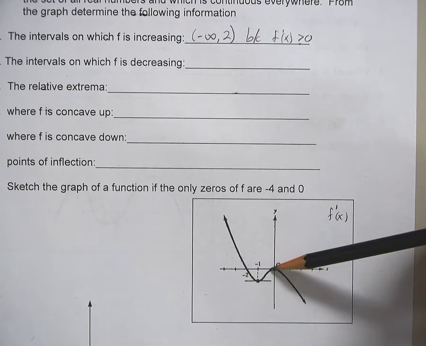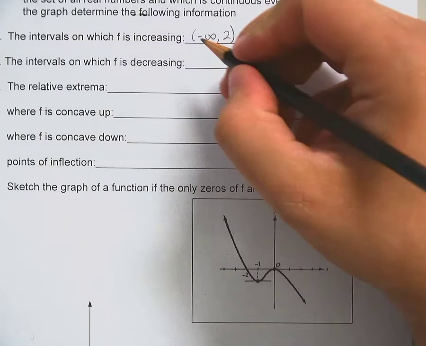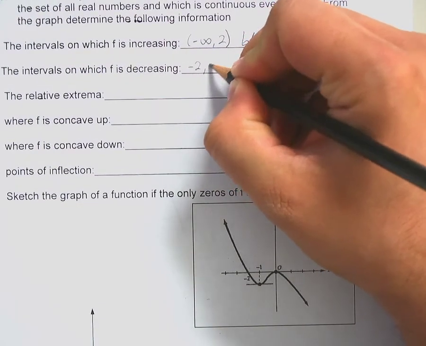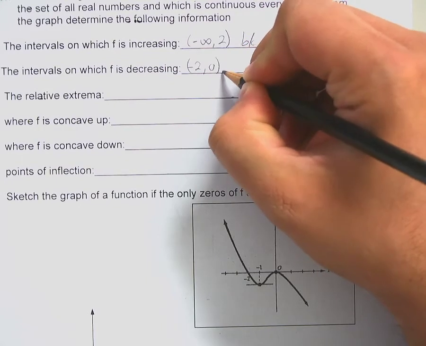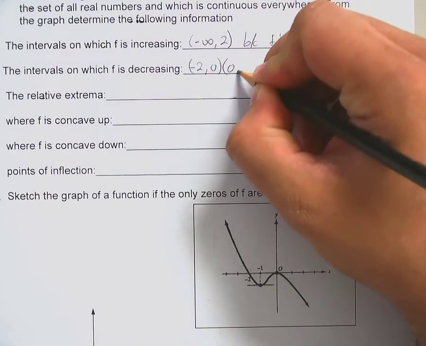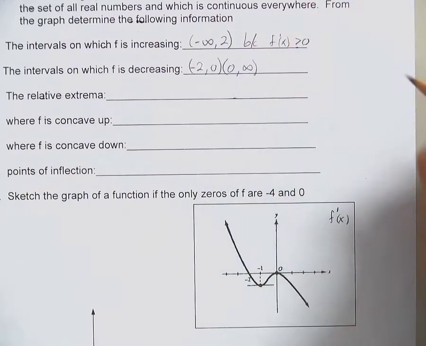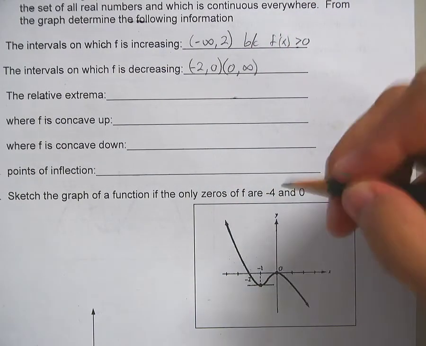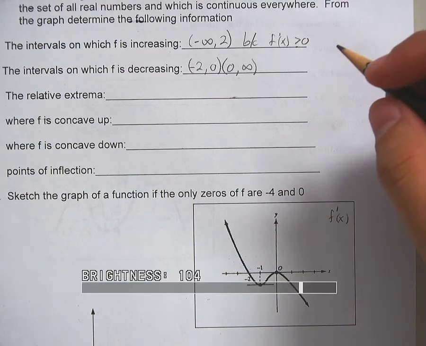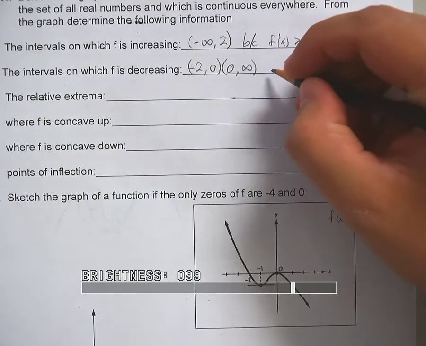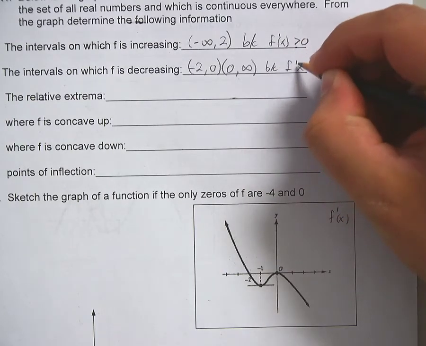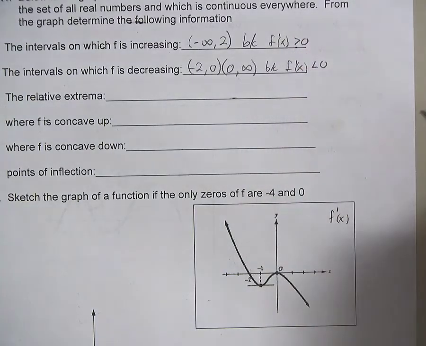So it's decreasing here, and then decreasing over here. So it's going to be negative 2 to 0, and then from 0 to infinity. And again, that's because f prime is less than 0, right?